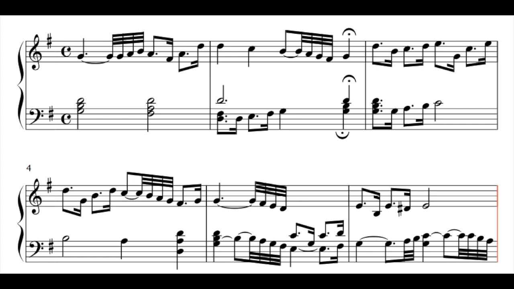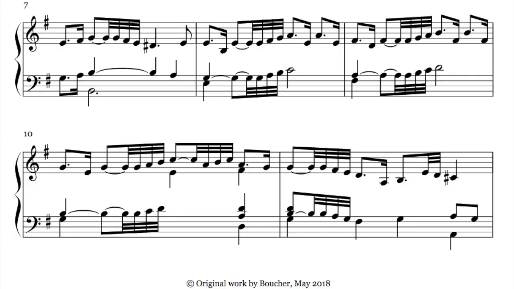Now that's an interesting point, because C is the 6th of G, but it's also... C is the 4th of G major, but C is also the 6th of E minor. So here we're moving to the key of E minor. Let's begin at bar 6. There's our brief cadence to E.